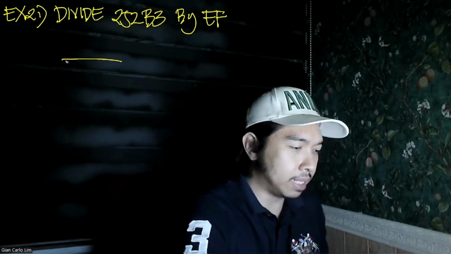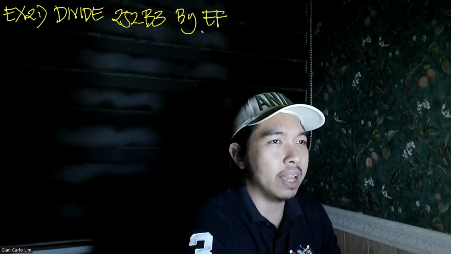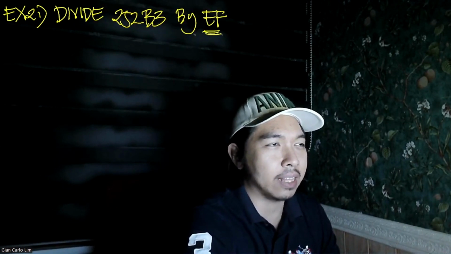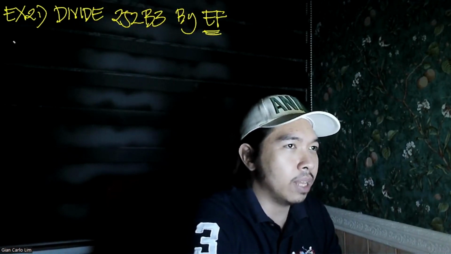252B3 with or by EF. So, nireverse ko na lang din yung ating number para mas mabilis natin makita. Okay, just like what we did the previous example, so table of values ulit. So, lahat naman yung table ng EF ang kailangan. Okay. Yung table ng ating divisor.